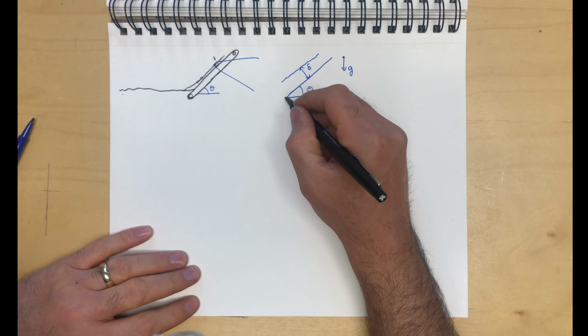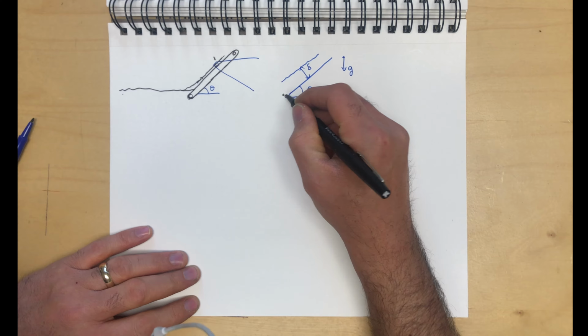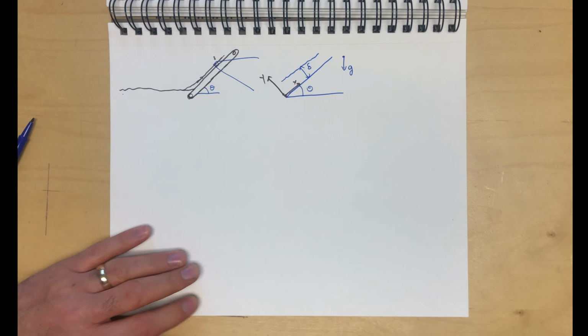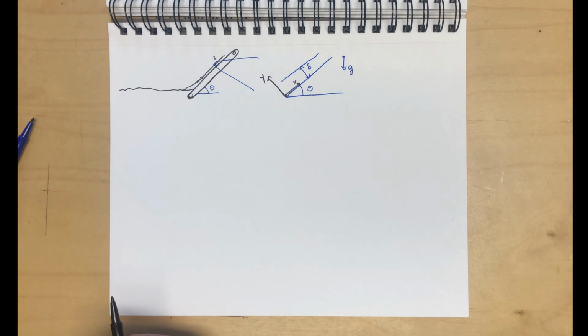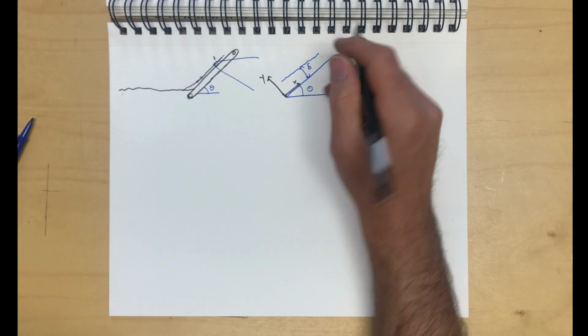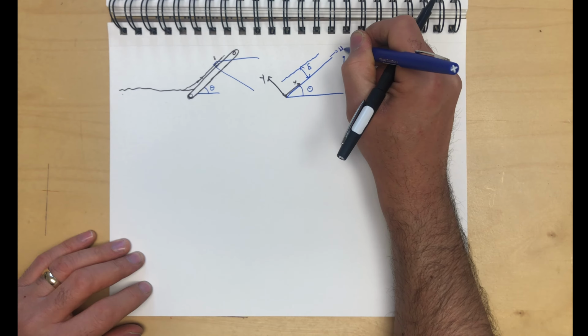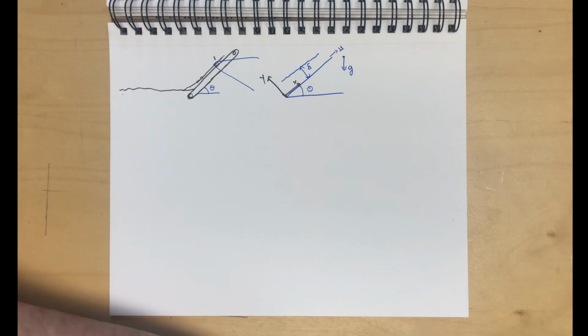We're going to place our coordinate system over here. So this would be x, and this would be our y-axis. Okay, and this plate, this conveyor belt, is moving at a constant velocity of u.